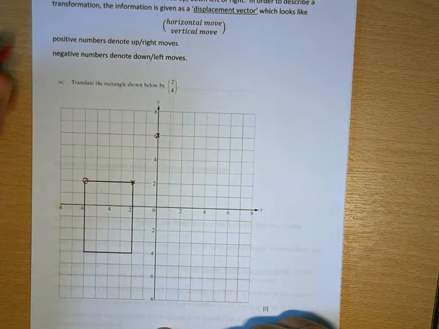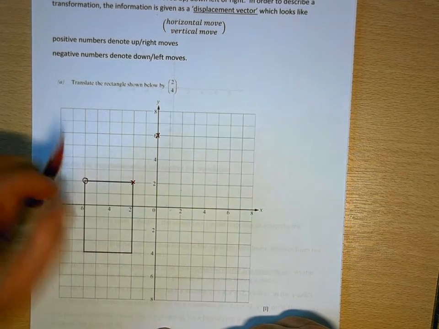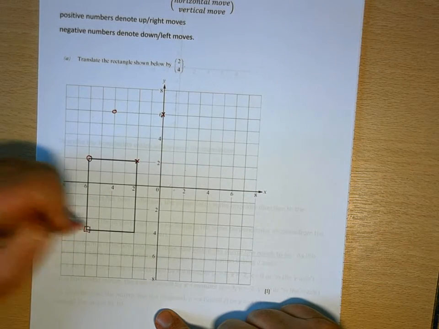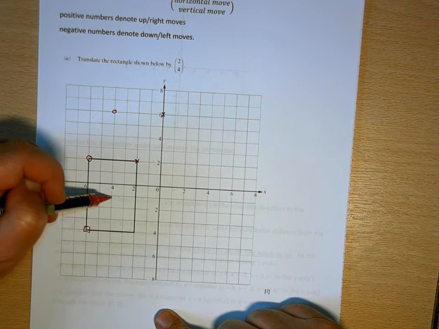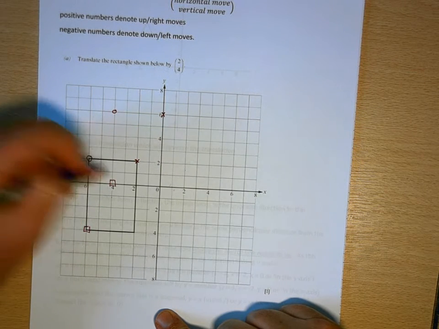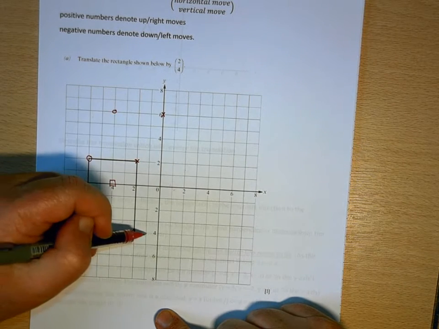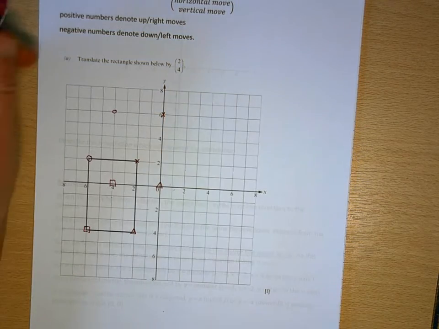This corner, 1, 2, 1, 2, 3, 4 will end up there. This corner, 1, 2, 1, 2, 3, 4 will end up there, and then this corner, 1, 2, 1, 2, 3, 4 will end up there.